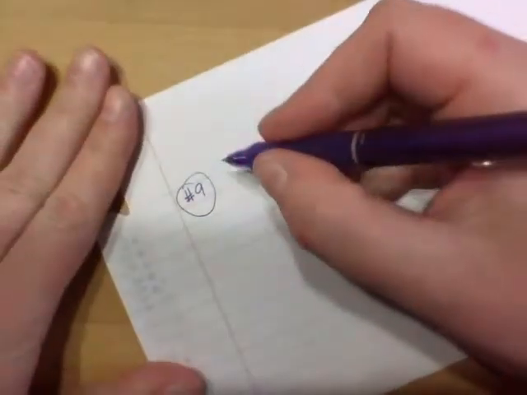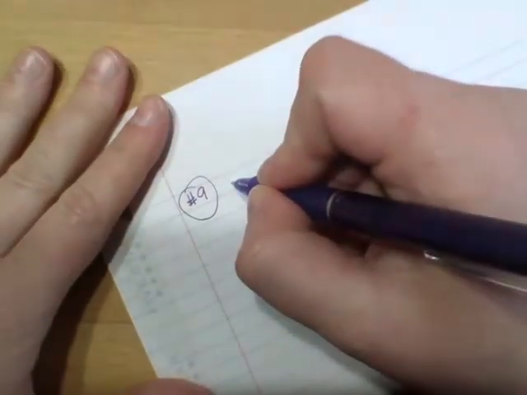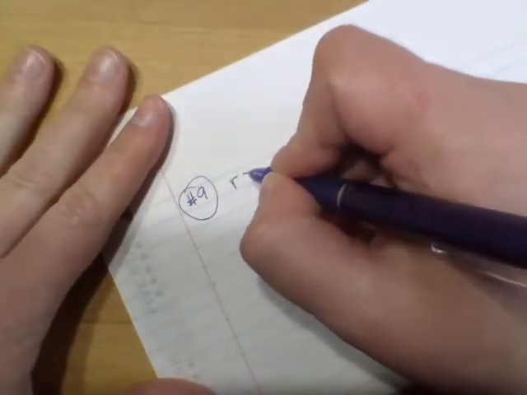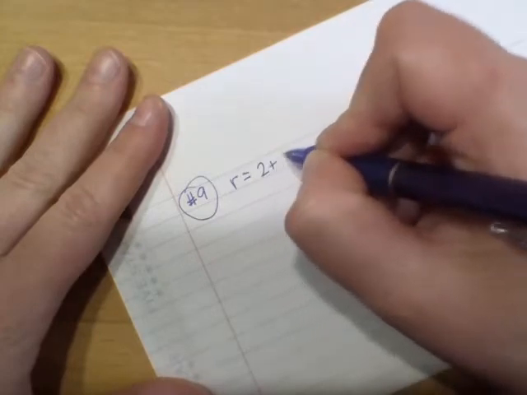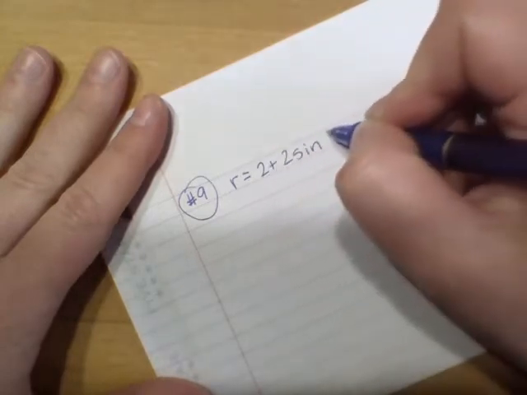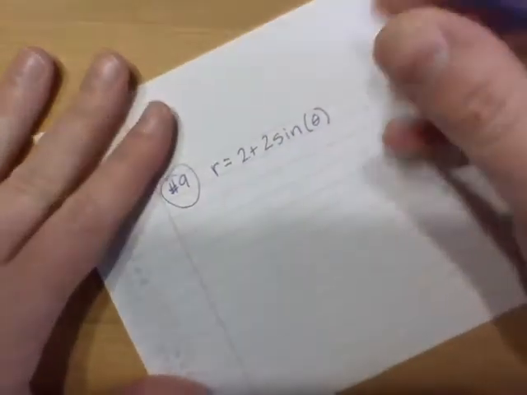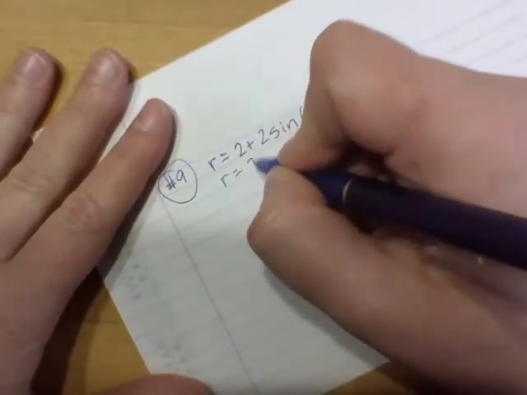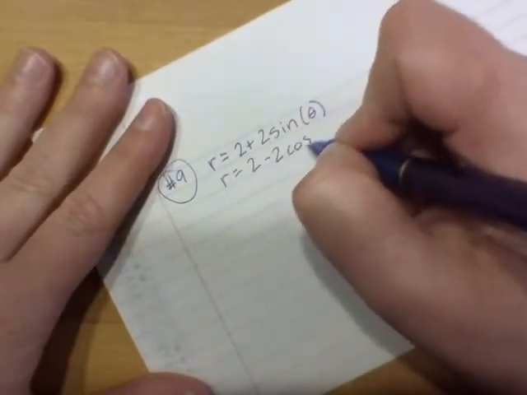A few things that I want to reference when we're trying to figure out if one of the graphs is 2 plus 2 sine of theta or 2 minus 2 cosine theta.